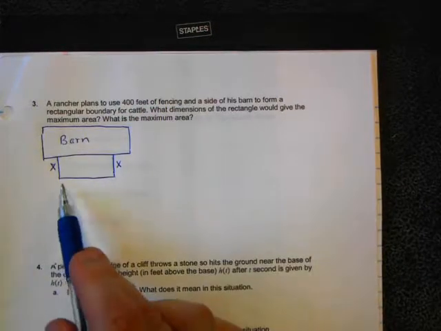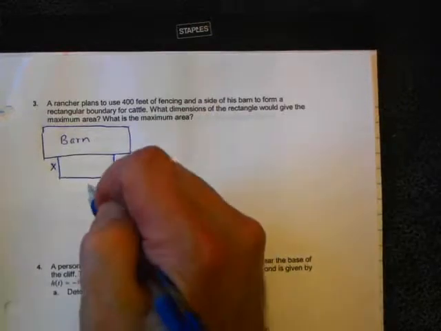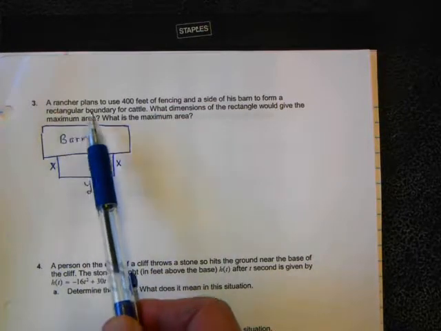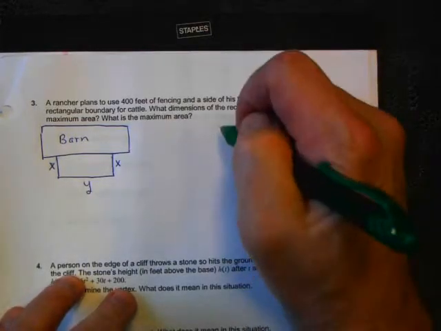No, so I give it a name, x. So I'll call this side x and this side x. How long is this side over here? y. We don't know that one either, so we'll call it y. All right, so it wants us to maximize area. Well, looking at this rectangle that I just drew, what's its area? How do you find the area of a rectangle? Length times width. So area is xy.